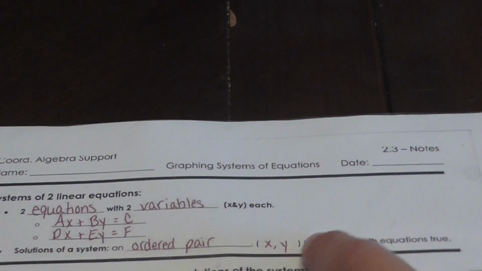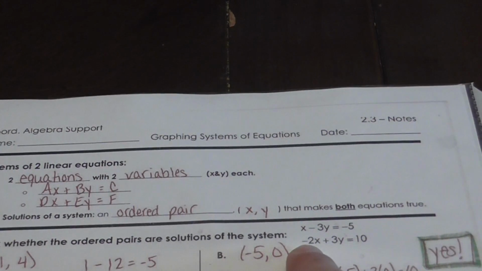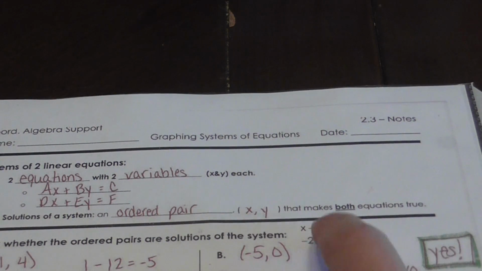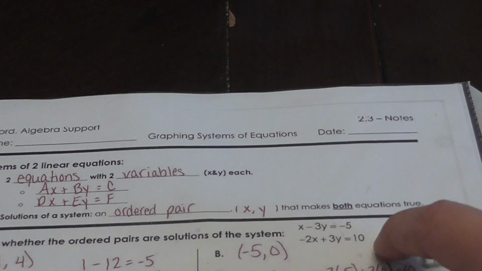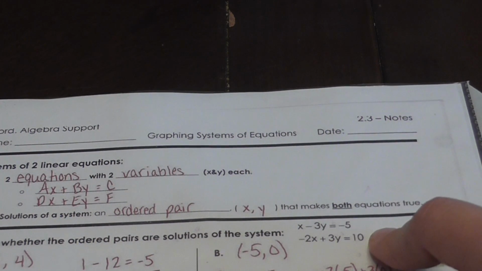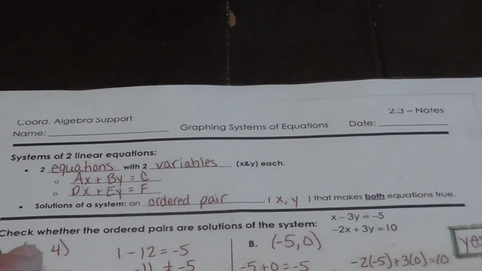So let's check to see if an ordered pair is a solution of a system. This is an example of a system of equations. This x has a coefficient of 1, this x has a coefficient of -2. This y has a coefficient of -3, and this y has a coefficient of +3. The numbers on the end are -5 and 10. They're just different numbers. For the first one, I'm going to check to see if the point (1, 4) is a solution to the system of equations.